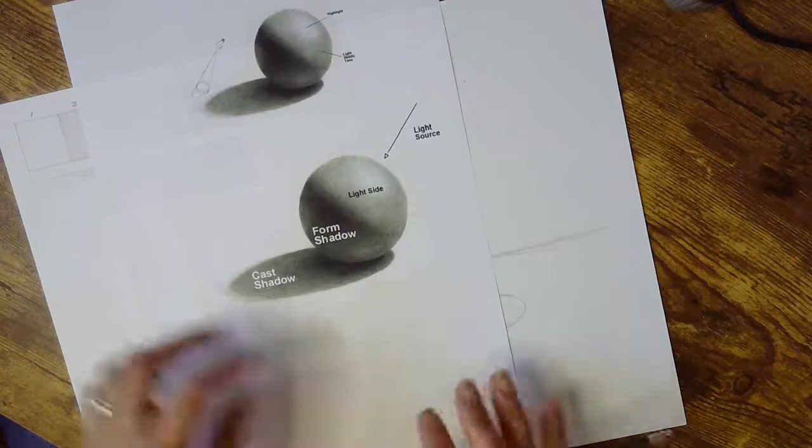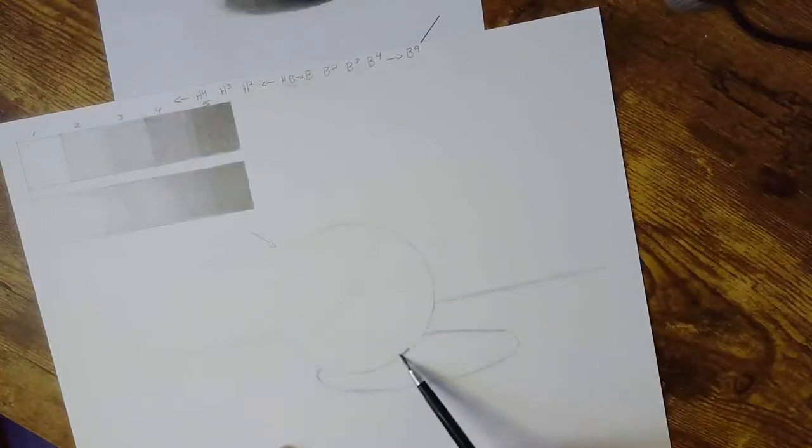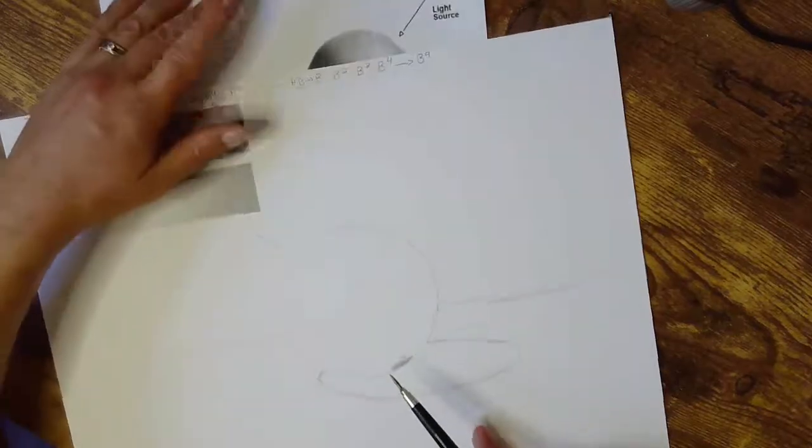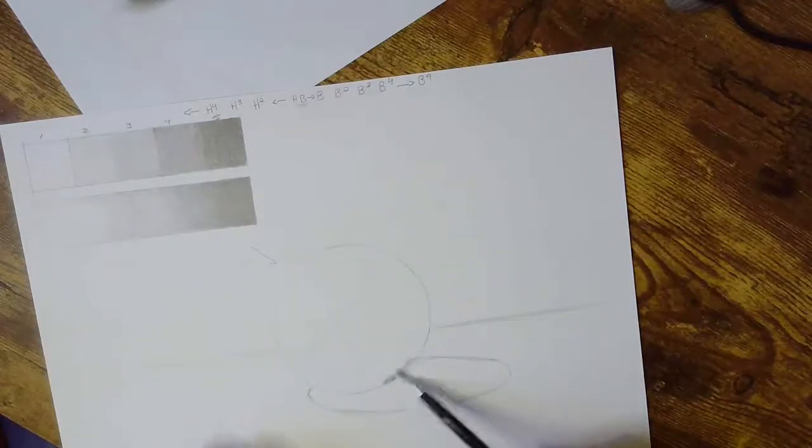Okay, so back to drawing. I already marked that in. I'm not going to press super heavy. I am going to come in as light as I can, just a nice even layer, just like how I did up here. And then I can build my values up from there.